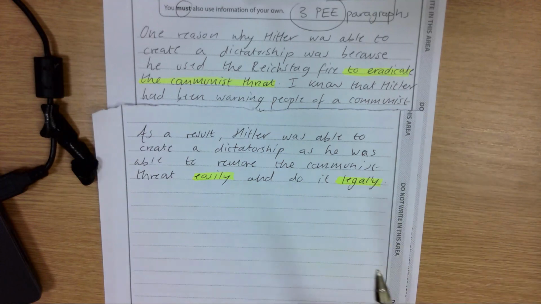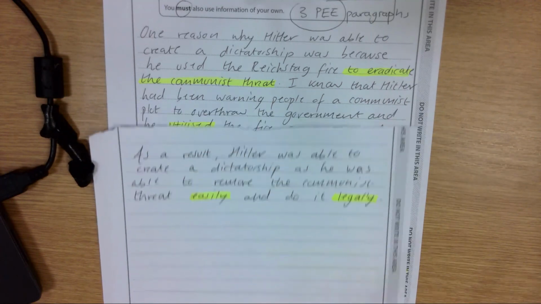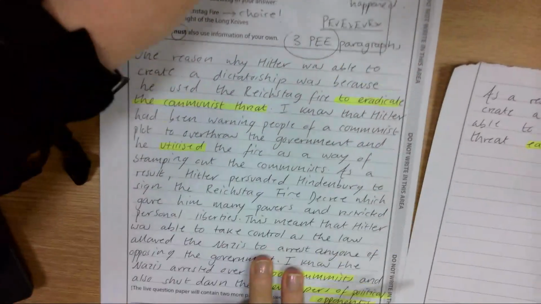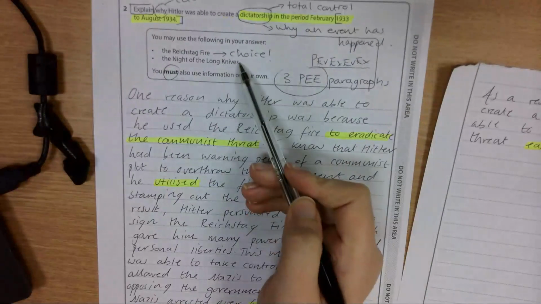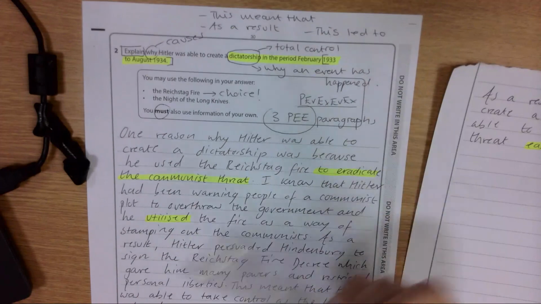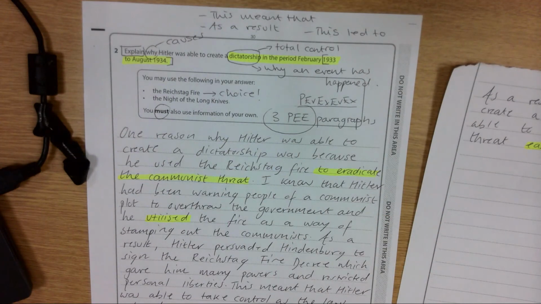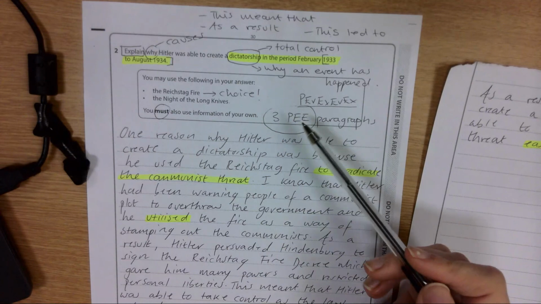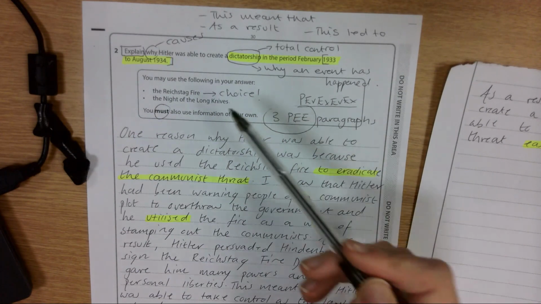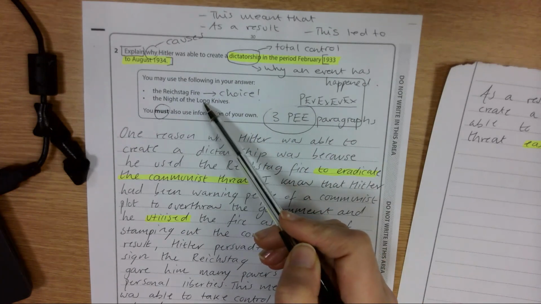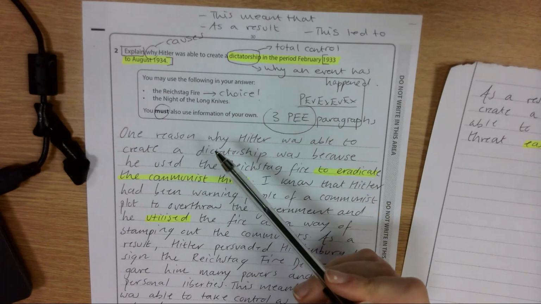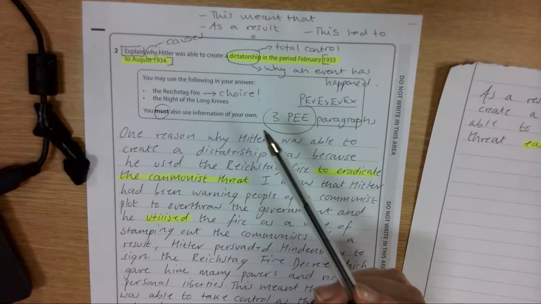What I'd like you to do now is to have a go at writing your own P paragraph. You can either write about the other stimulus point, the night of the long knives, or you can write about something else. Just make sure your P paragraph follows that same structure of linking it back to the question, 2 to 3 pieces of specific evidence and explanation of your point. If you are talking about the night of the long knives, explain to me, what is it about the night of the long knives that allowed Hitler to form a dictatorship, to take complete control?